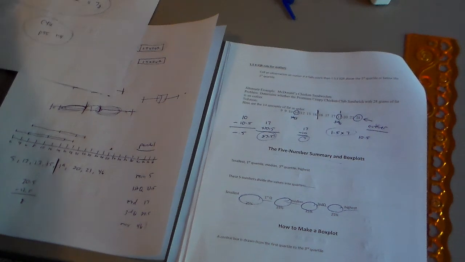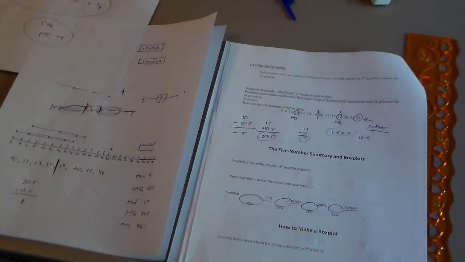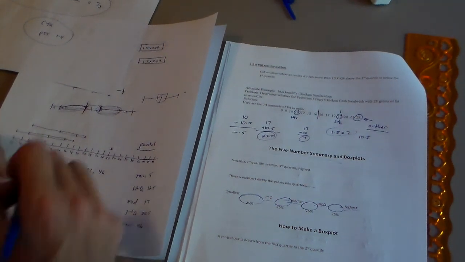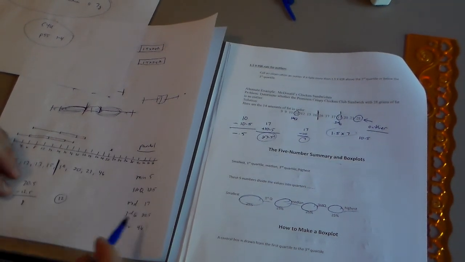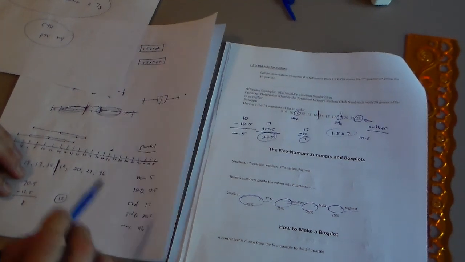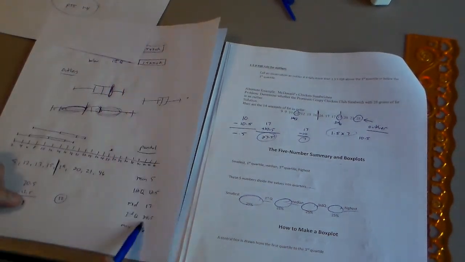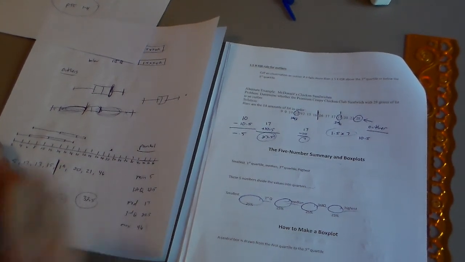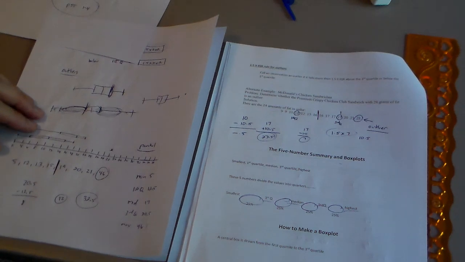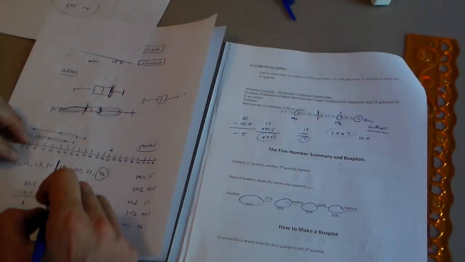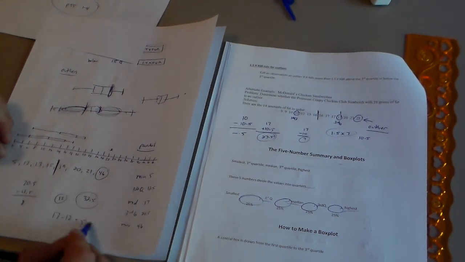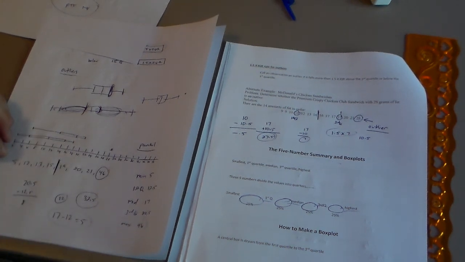I take 8 and I multiply by 1.5. 8 times 1.5, and I get 12. So that's what I use. And I add 12 to 20.5. Well, that tells me that's going to be 32.5. So anything bigger than 32.5 is an outlier. And then I go 17 minus 12. That's 5. It's not beyond that. So I'm not going to have a low outlier.